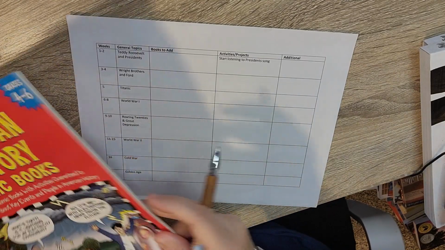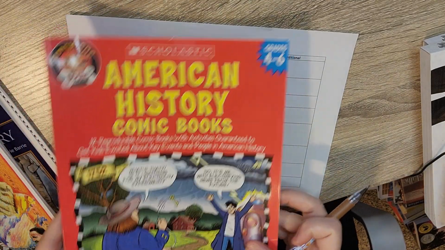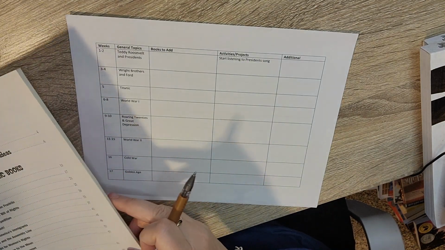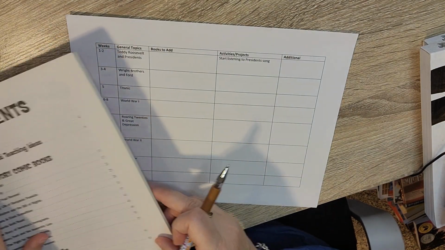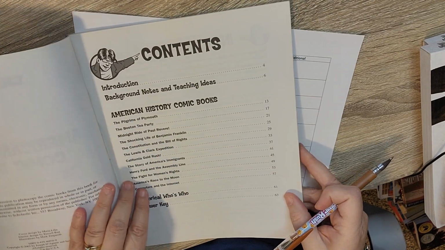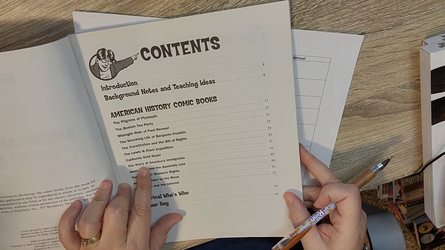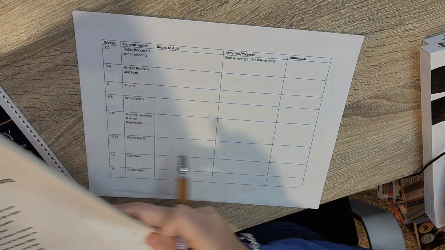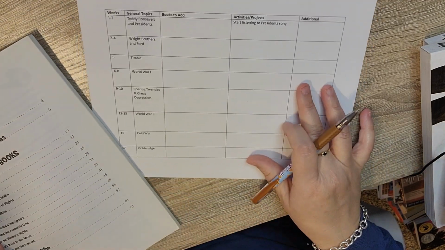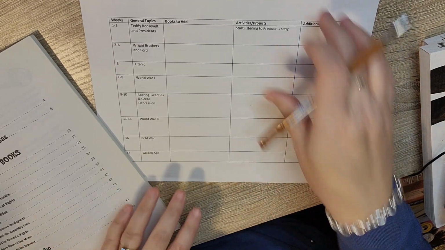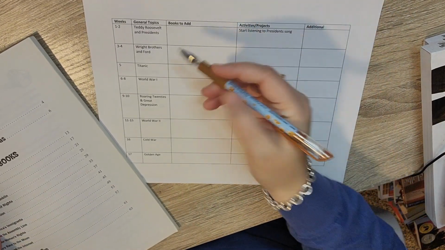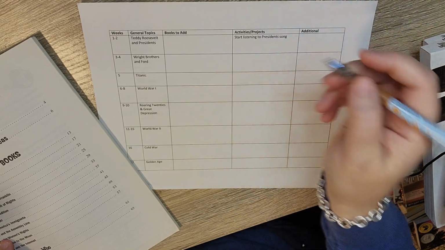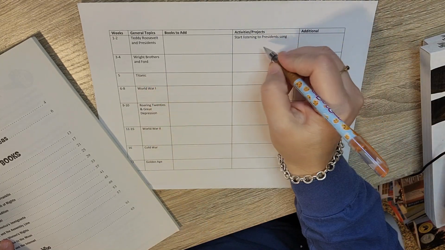So my daughter loves these American history comic books. We've been using them since the beginning of American history. The Pilgrims of Plymouth was the first thing that we used. Now, we did America's Immigrants in America's Story 2. So it looks like Henry Ford and the assembly line. So we do have Henry Ford and the assembly line.